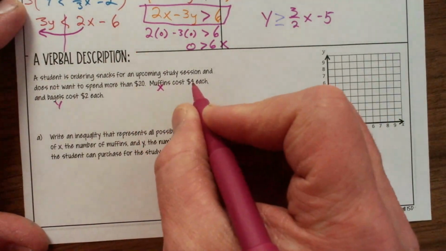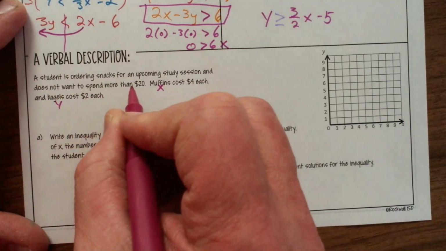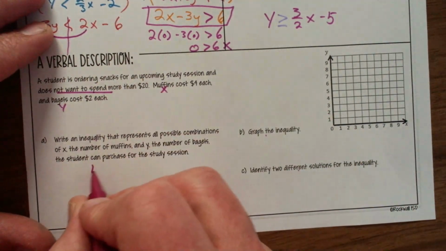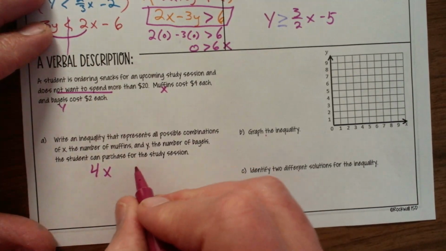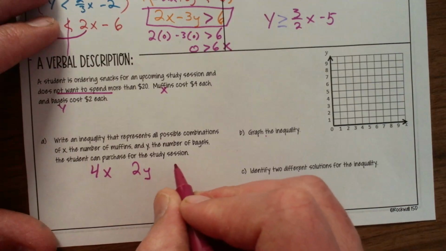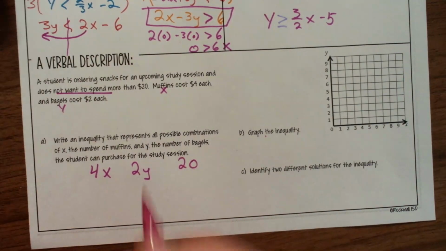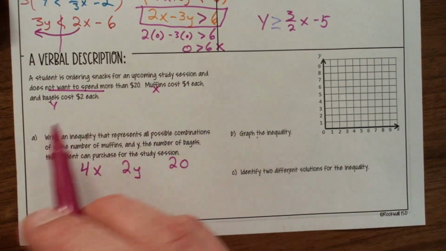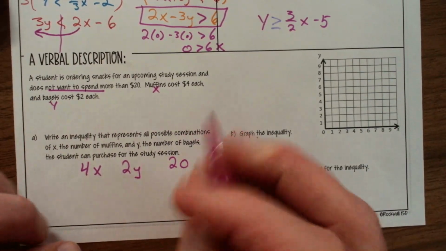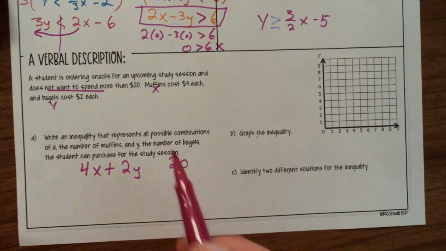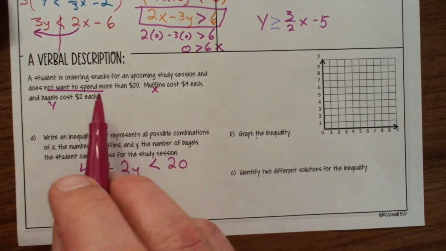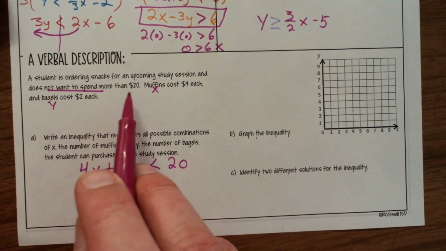So if it's $4 for muffins, $2 for bagels, and does not want to spend more than $20. So the muffins cost $4, so 4x. The bagels cost $2, 2y, and doesn't want to spend more than $20. Well, the price of the muffins and the price of the bagels, you would have to combine them to figure out how much you're spending. So you're going to add between them. And you don't want to spend more than $20. So you want to spend less than it.